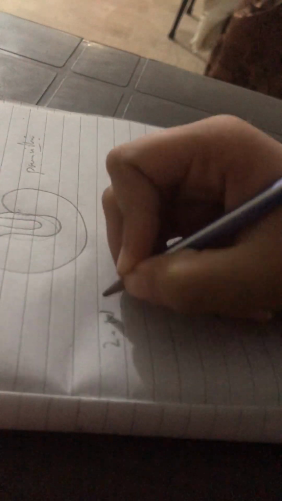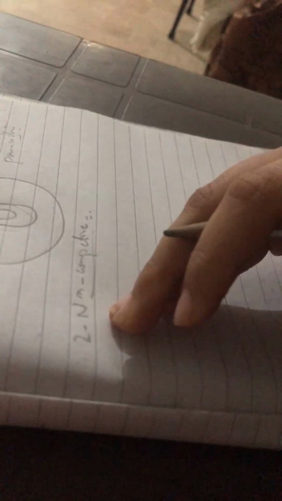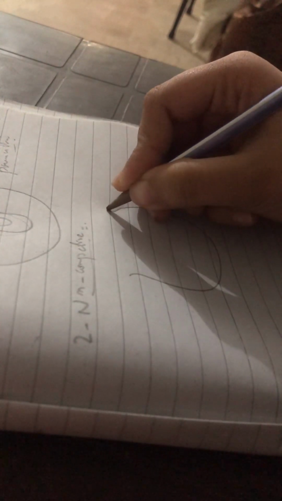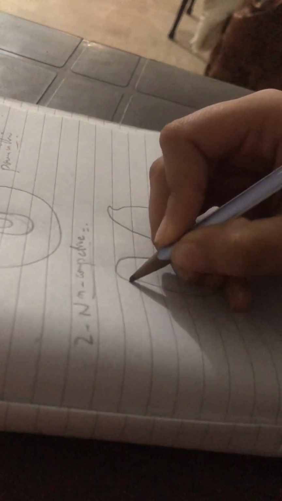Now let's talk about non-competitive inhibition. What is non-competitive inhibition? Non-competitive inhibition is a type of inhibition when a molecule binds with the enzyme at any site except the active site. Suppose this is the active site, right?